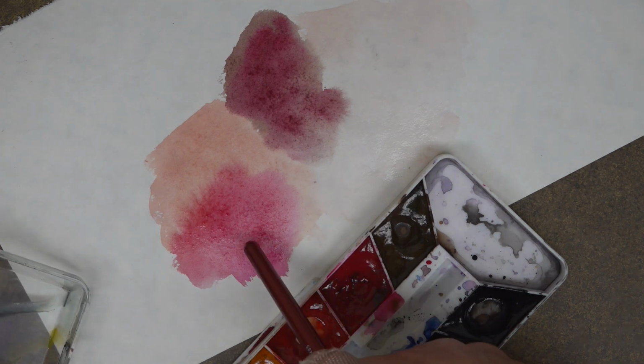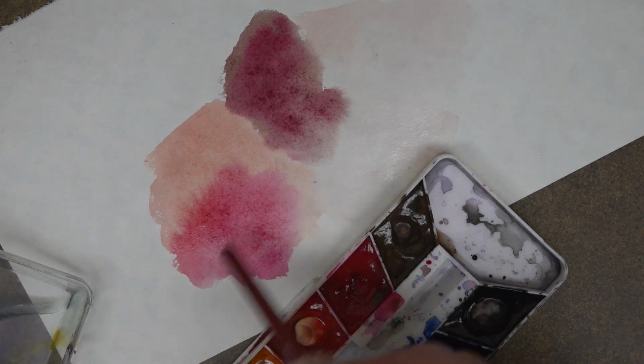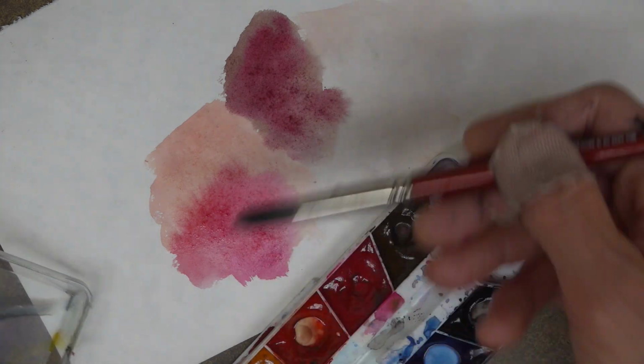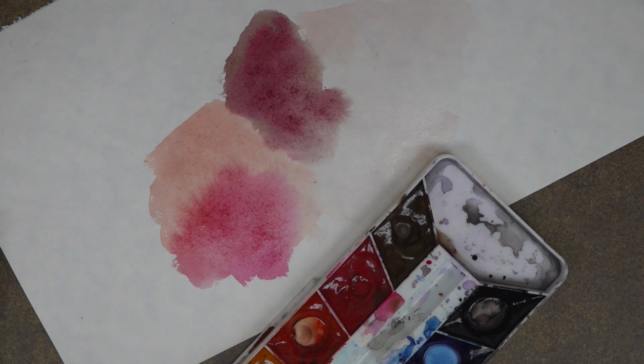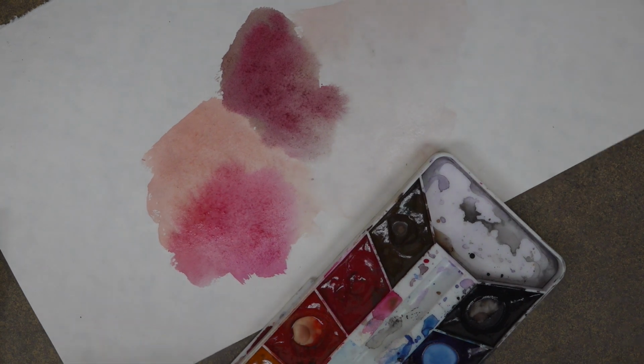This isn't too bad. This would be acceptable, but once that dries, if I was to keep adding more and more of that same value of red on top, what I'm trying to say is I'm not necessarily making it any darker red, I'm just making it more opaque, and we want to avoid that with watercolor.